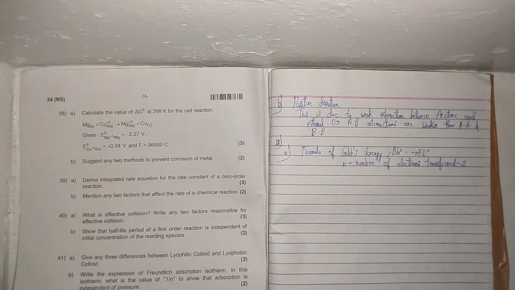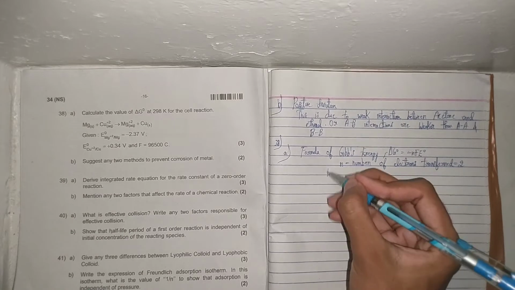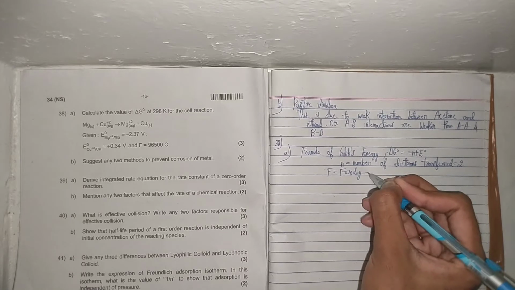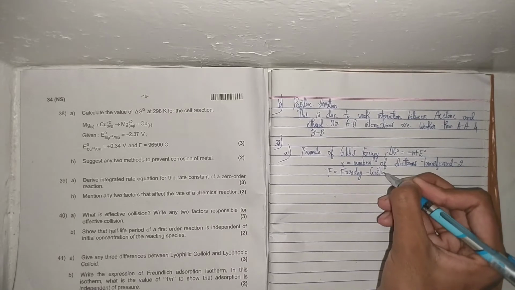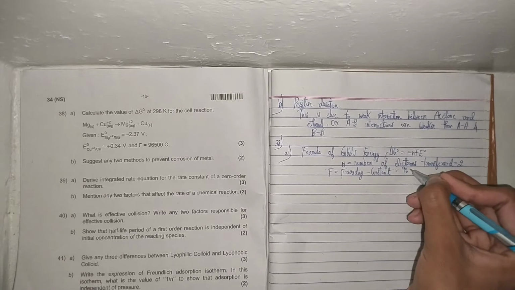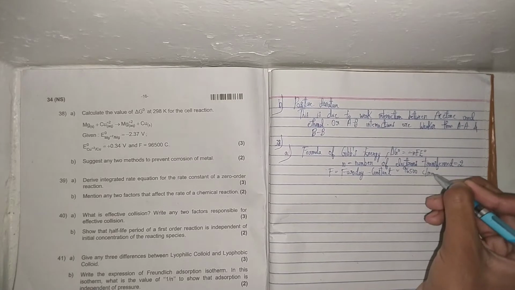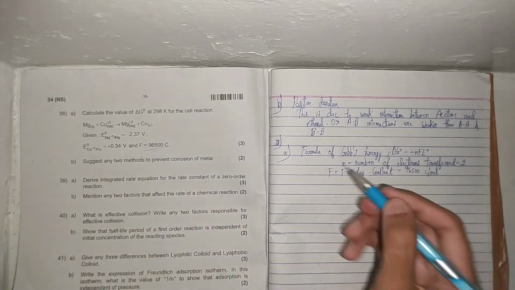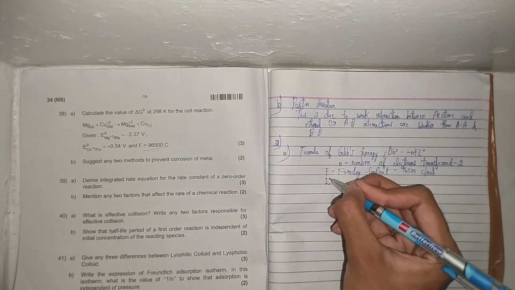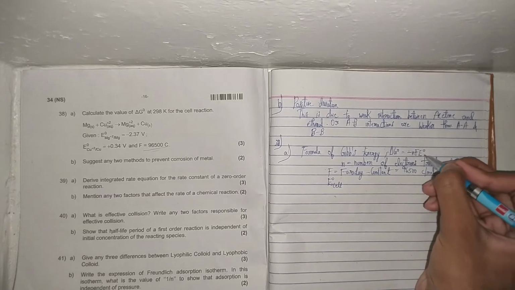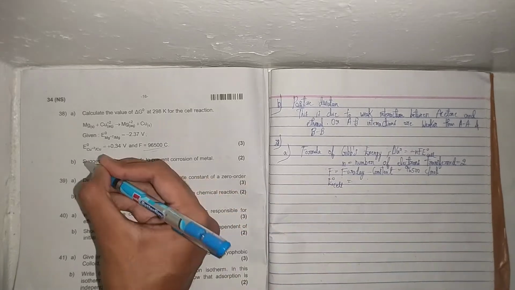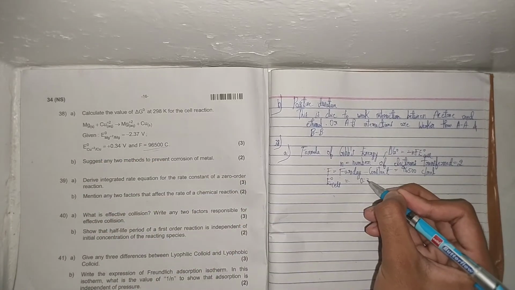And F is Faraday's constant. This constant you should remember: Faraday's constant is equal to 96,500 C per mole. Here they have also given Faraday's constant. You have E naught cell, which here is given as 0 plus 0.34 volt.